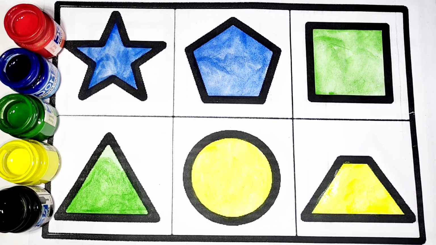Today we colored alphabets, numbers, shapes.